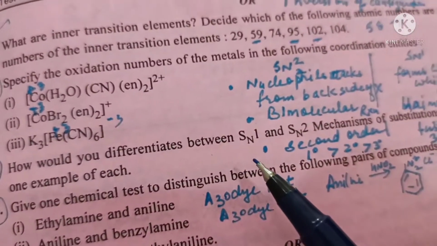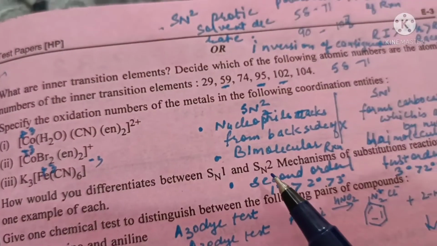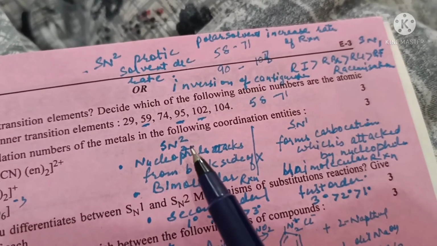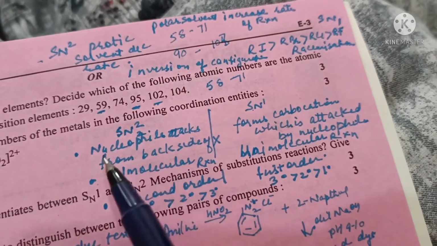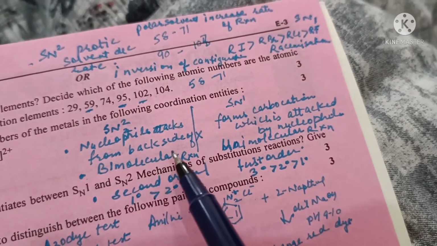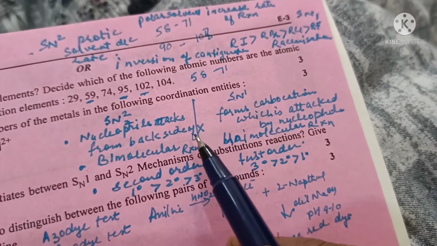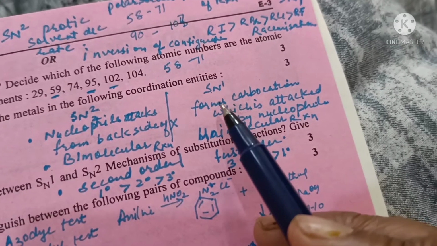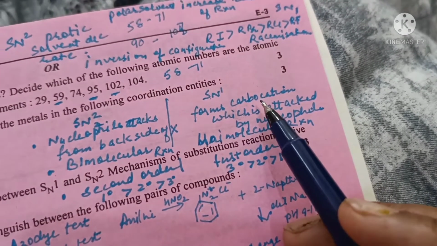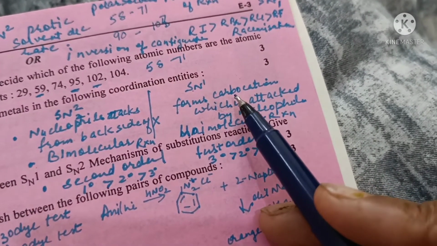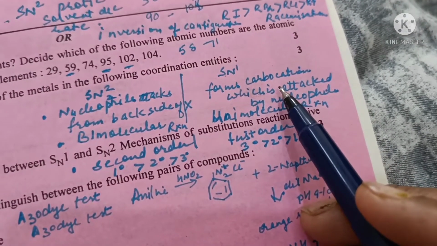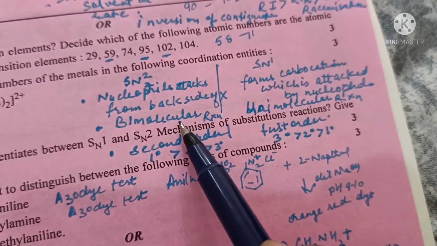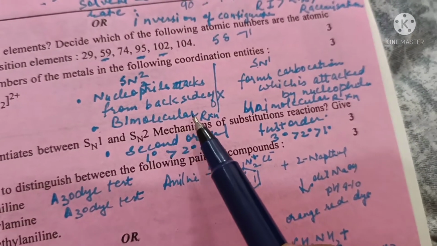How would you differentiate between SN1 and SN2 mechanisms of substitution reaction? So in SN2 mechanism, the nucleophile attacks from the backside of the halogen atom, whereas in SN1 mechanism, the molecule first breaks down, gives X negative to form a carbocation, and then the nucleophile attacks on it. SN2 mechanism is a bimolecular reaction. It depends upon the concentration of two species.